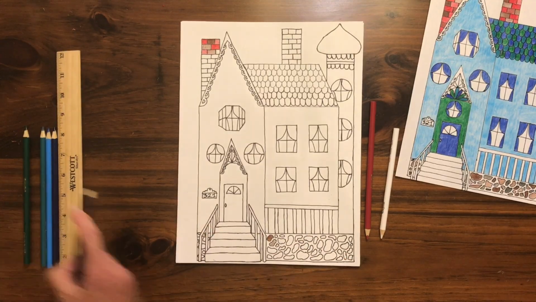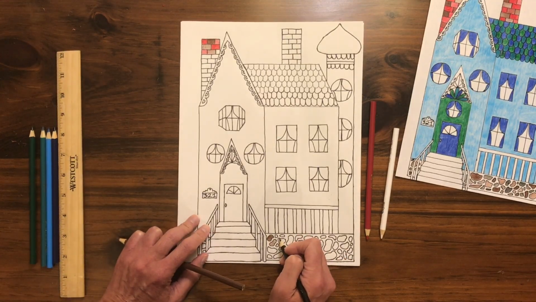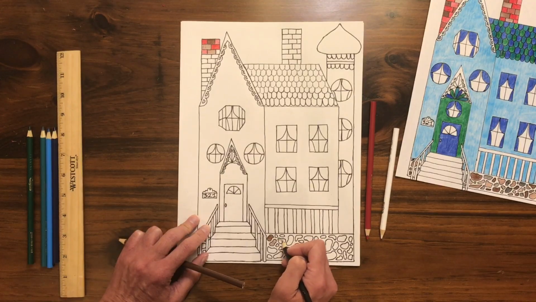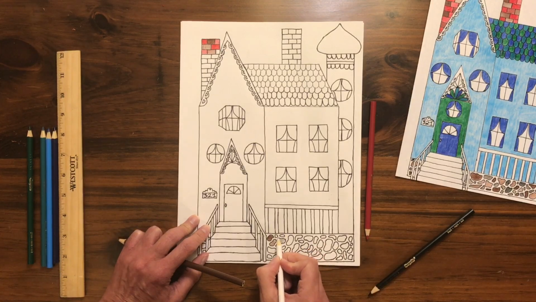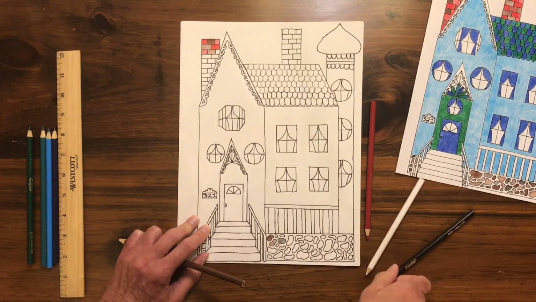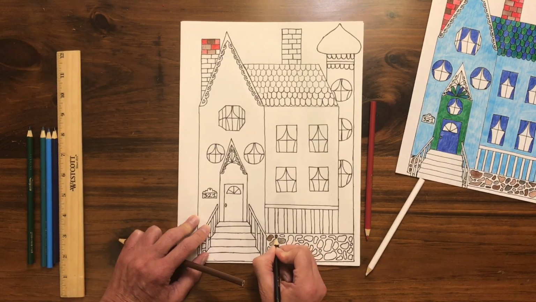Maybe then I'll use a little bit of black to get gray. Just color it in softly. Then you can add white on top to mix with the black to make a gray. Some stones can be completely black.